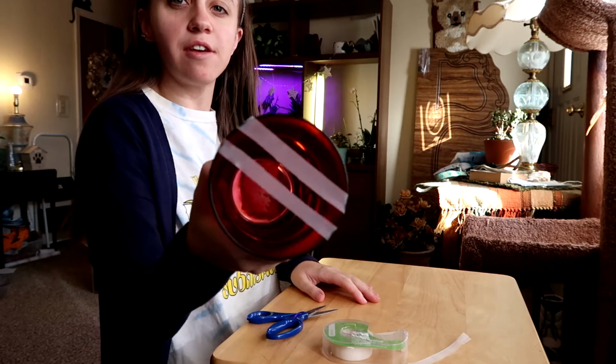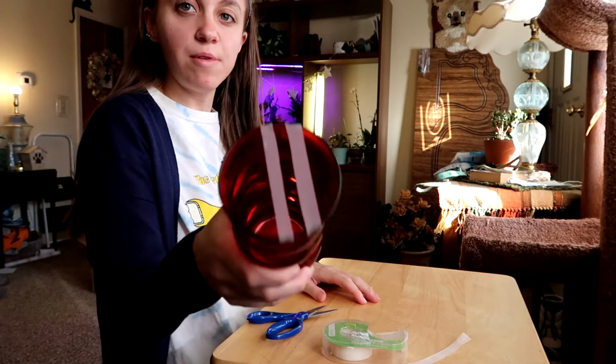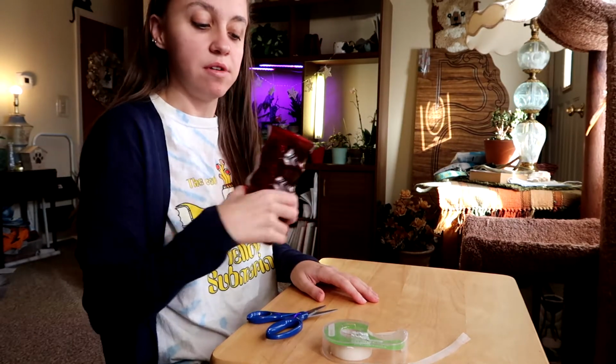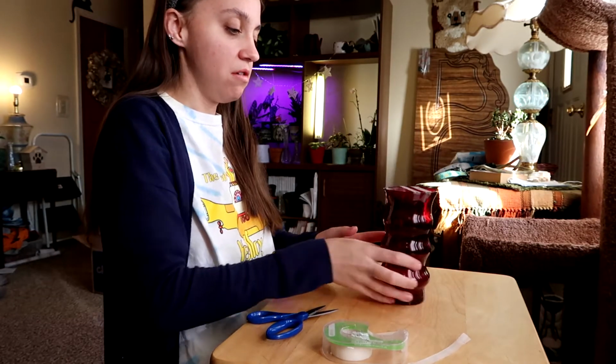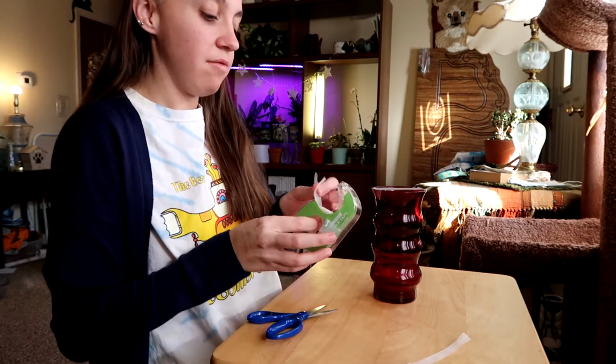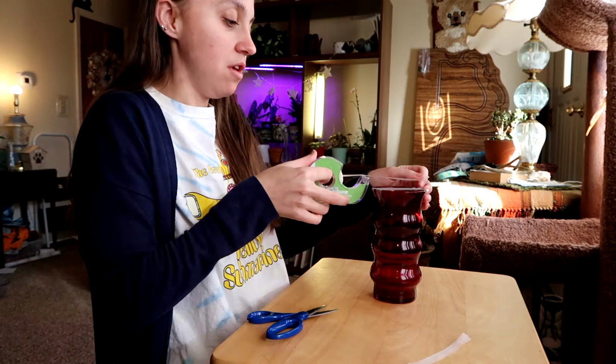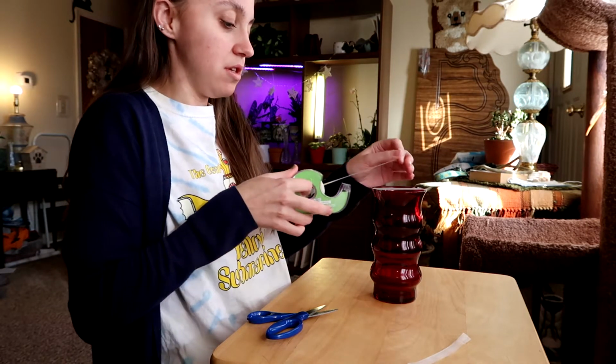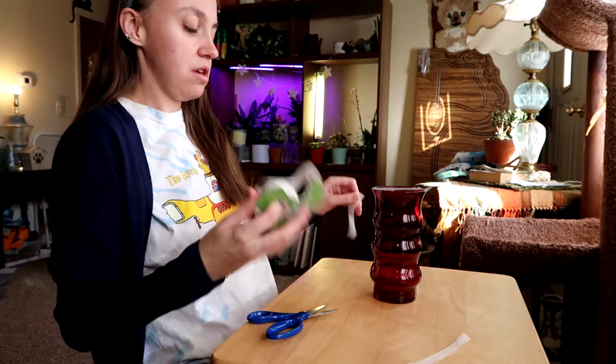Alright, so I think this is going to work a little bit better. I just cut the tape down the center and I'm going to fill out the rest of the base.